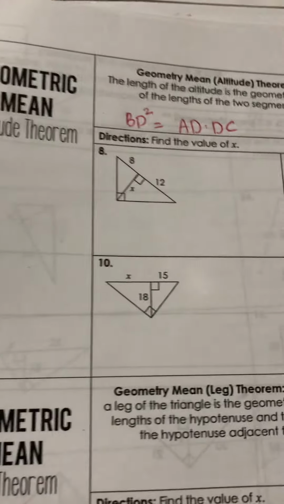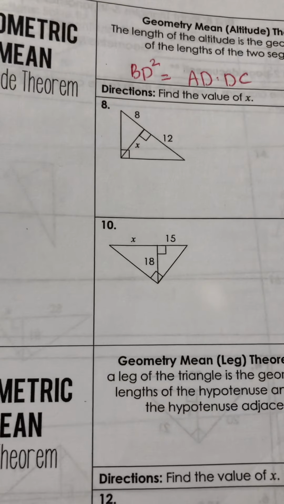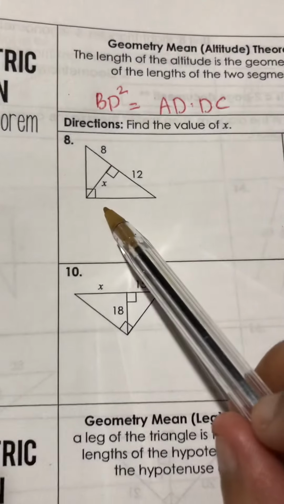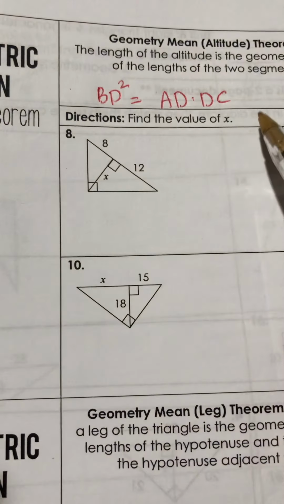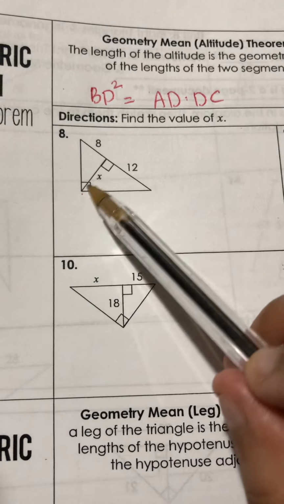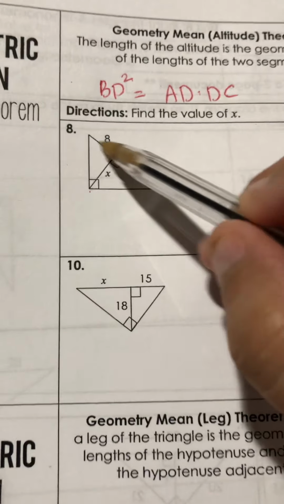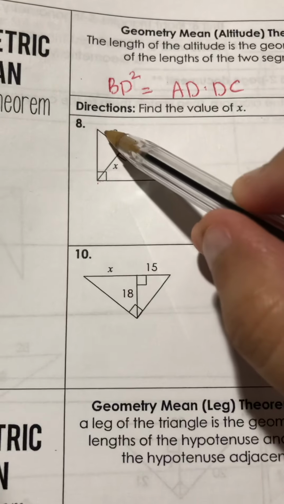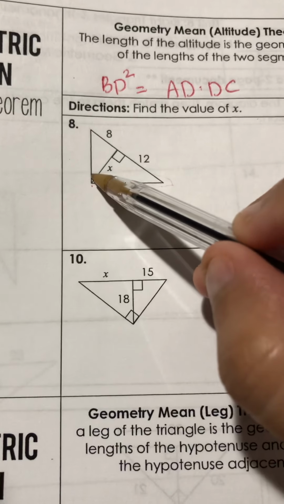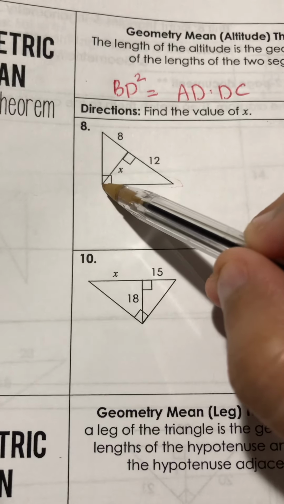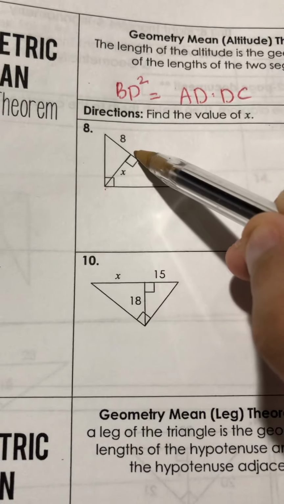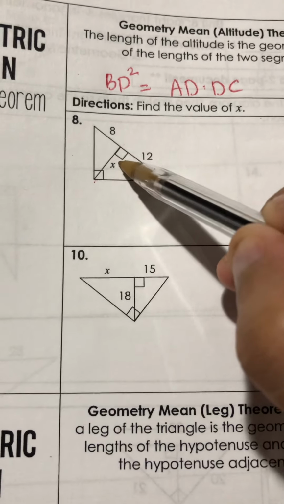Okay, so let's find in this question, this is my altitude, find the value of x. So this means I have to find the altitude x. How do I know that this is my altitude? Because this was my original right triangle, and in this one it's 90 degrees. The altitude is dropped from the 90 degree to the hypotenuse, and it makes 90 degrees on the hypotenuse also.